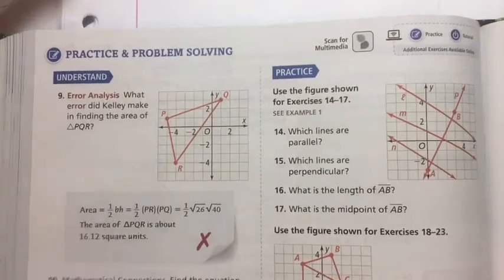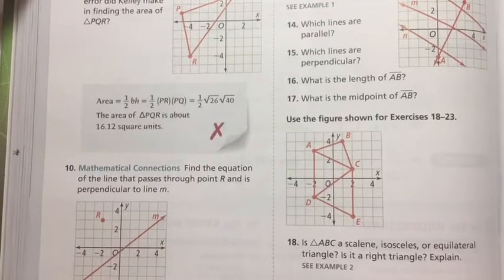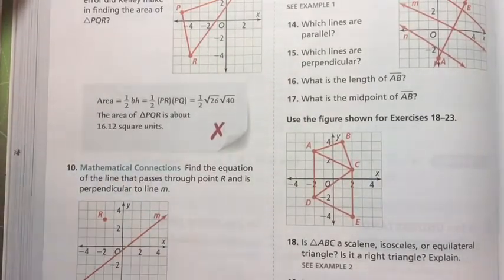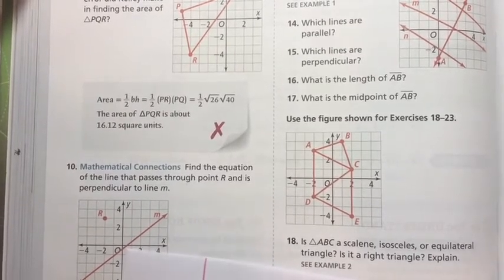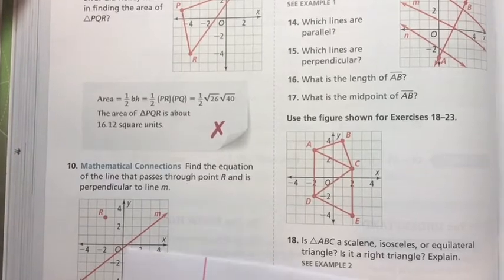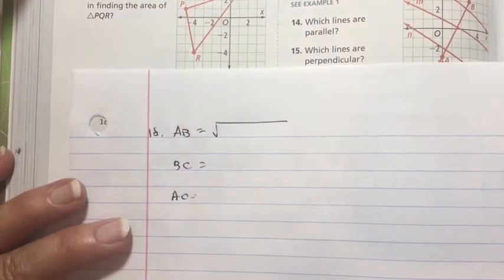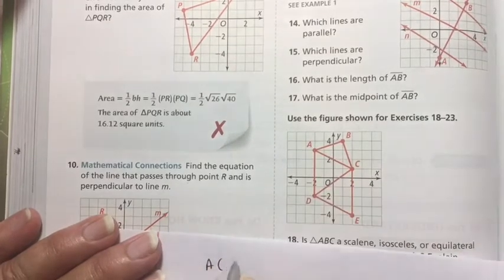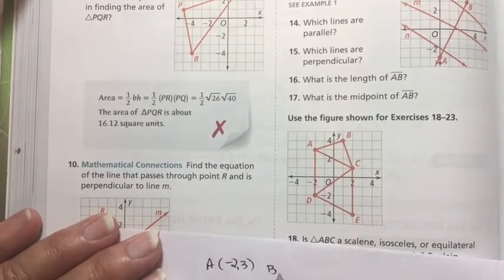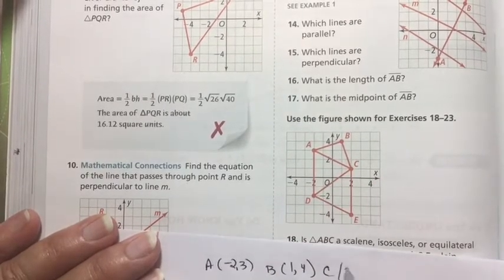On 18, you are looking at triangle ABC. So the first thing you want to do is check the lengths of the sides. I need to figure out AB, BC, and AC. And since I'm going to use the distance formula, I'm going to go ahead and write down those coordinates. So A is at (-2, 3). B is at (1, 4). And C is at (2, 1).